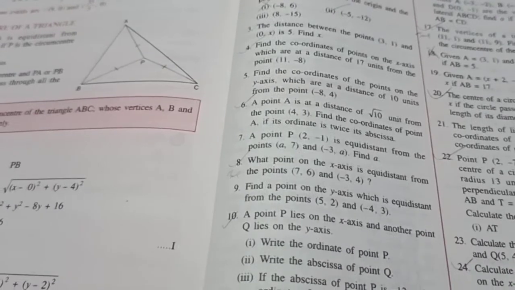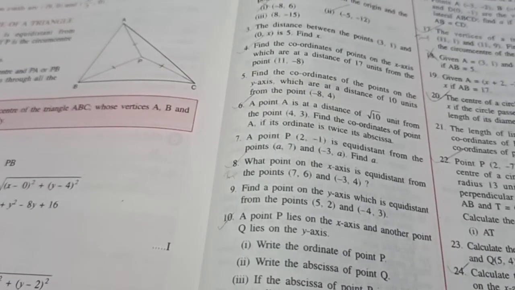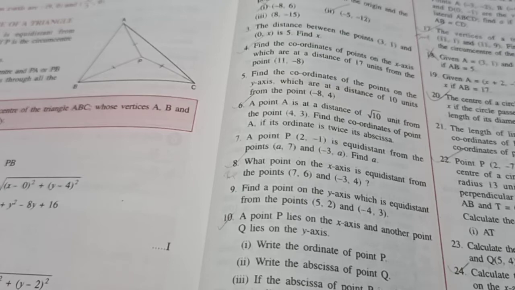Now the 8th sum, it's an IMP sum. What point on the x-axis? The moment they say the point is on the x-axis, what comes to your mind? That the y-coordinate is 0. And it's said it's equidistant from this point and this point.